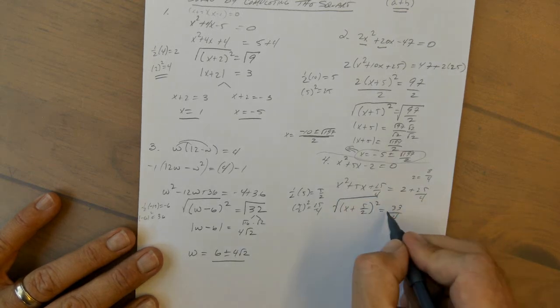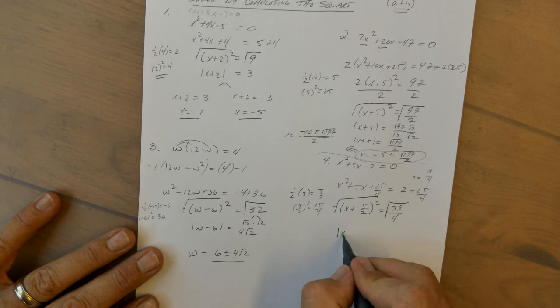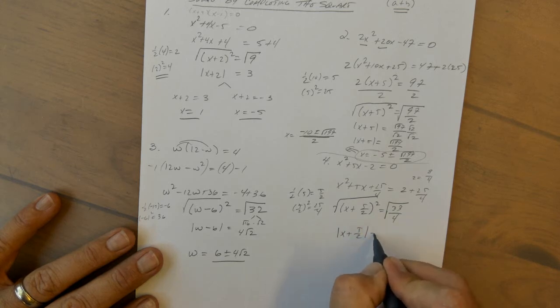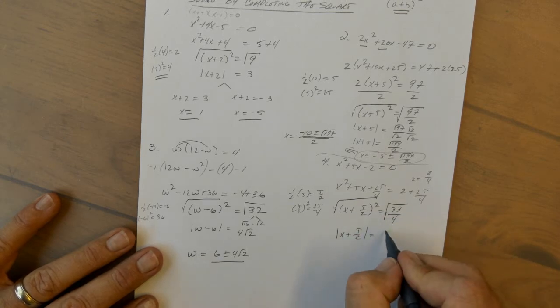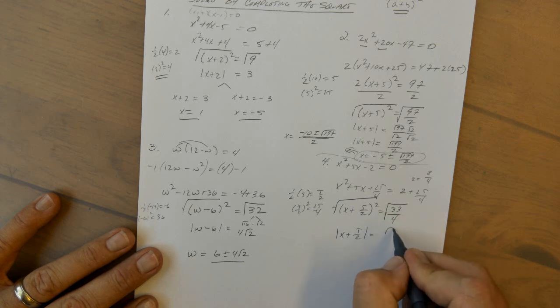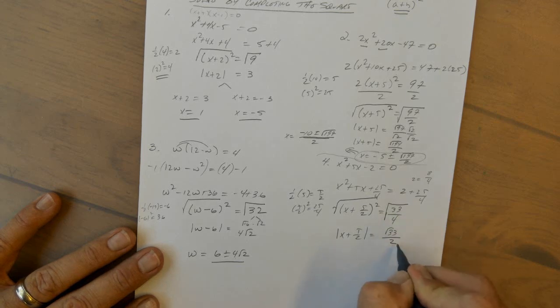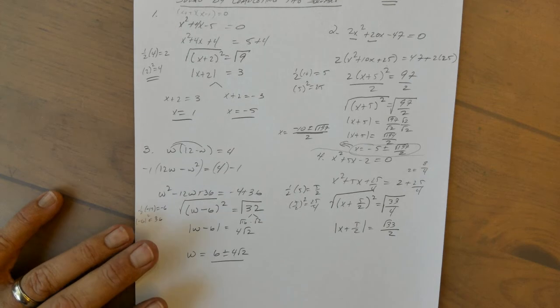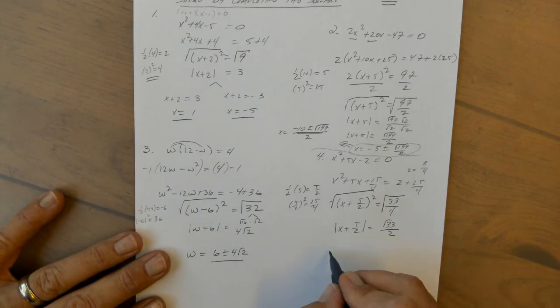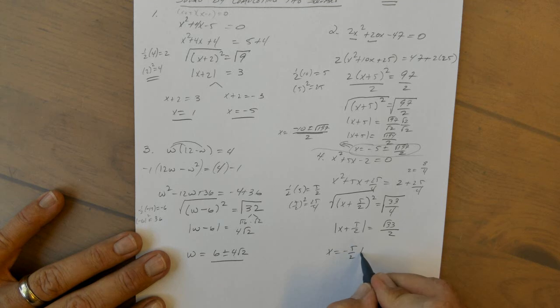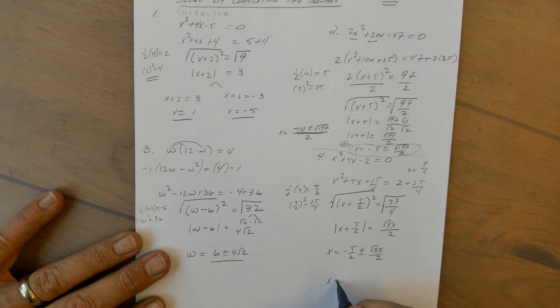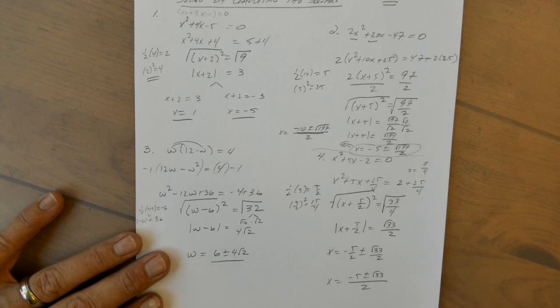Taking the square root of both sides, we have x plus 5 halves, absolute value. And using our rules of radicals, we'd have root 33 over root 4, which is 2. And now we'll have x equals negative 5 halves plus or minus root 33 over 2, or negative 5 plus or minus root 33, and we'll do the whole quantity over 2.